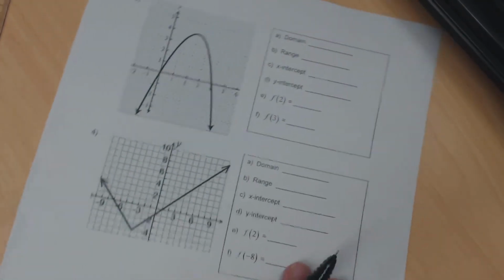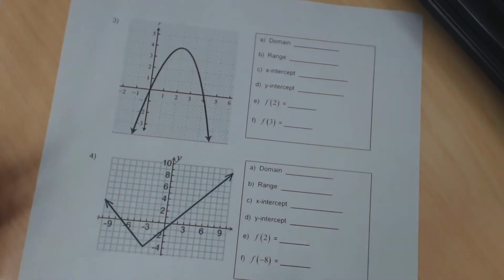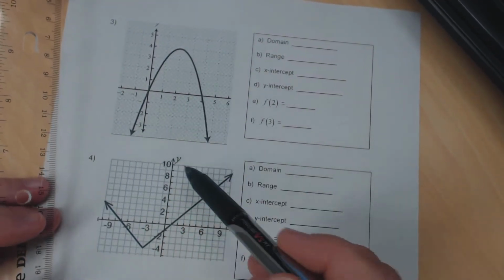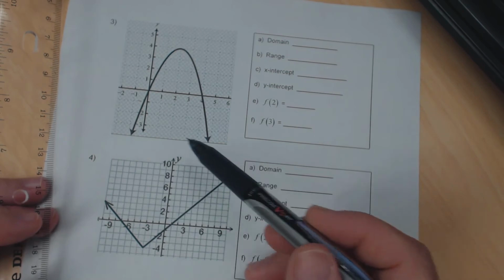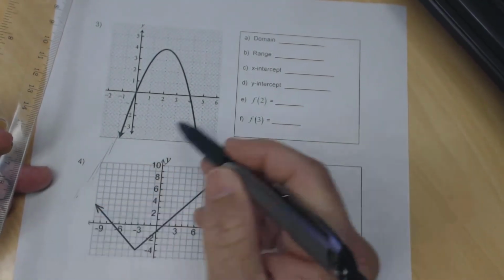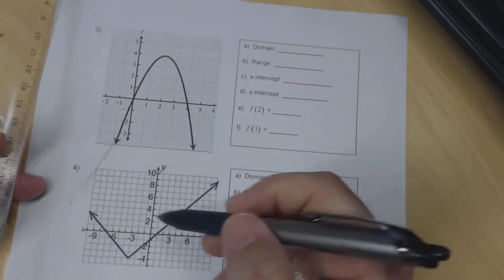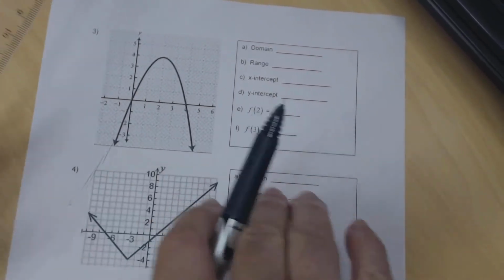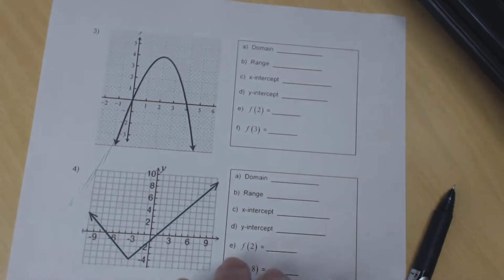Number 3. All right, domain and range. Notice that for this graph, this parabola, you have two arrows pointing at the bottom. But remember, it just keeps on doing this, all the way. I'm not drawing it very well, but it just keeps on going like this.